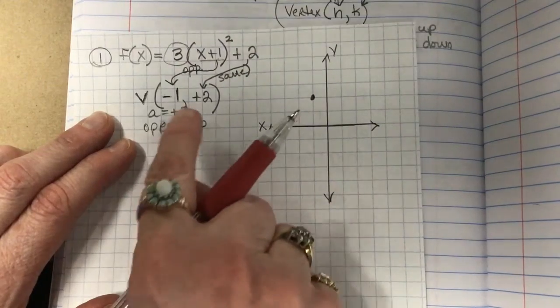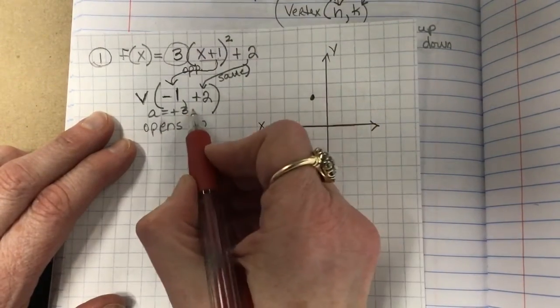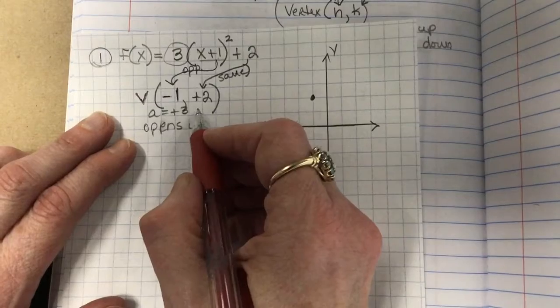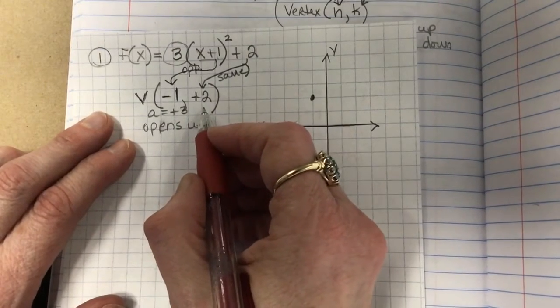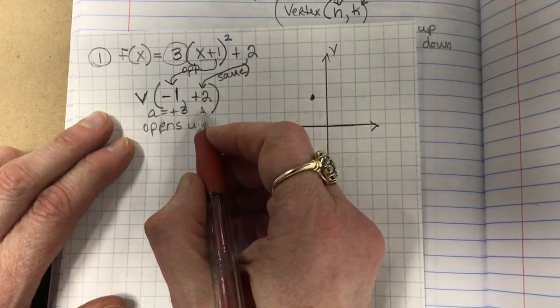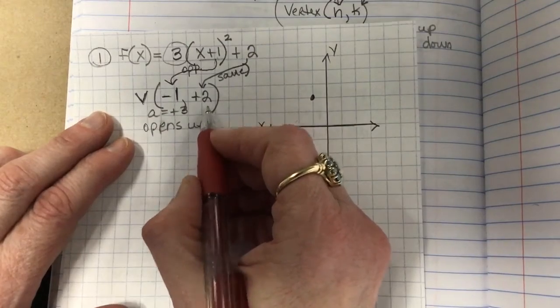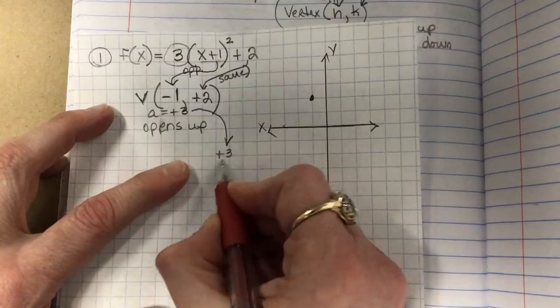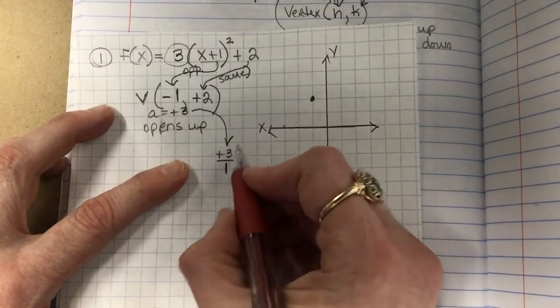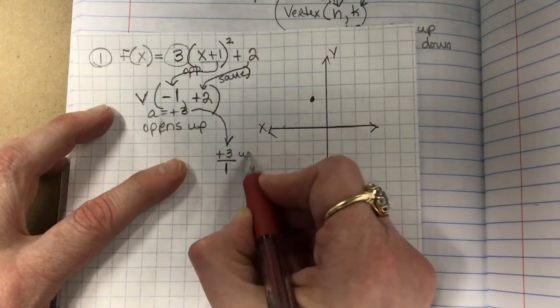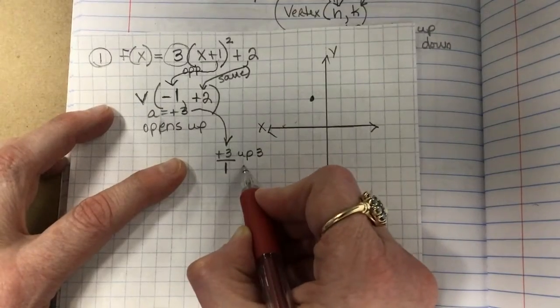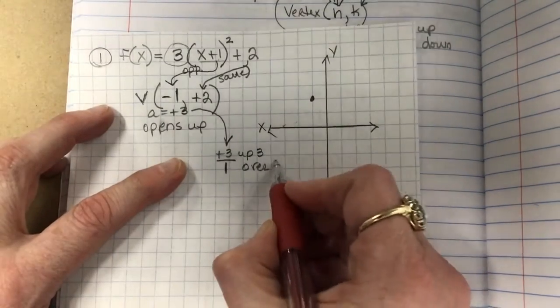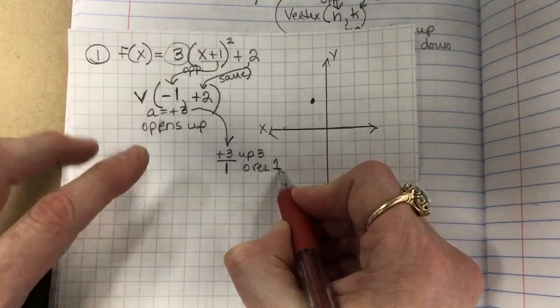Now, let's talk about what we have to do with that 3. It's like slope, but it's not slope at all on this because these are not lines. It was very much like slope with absolute value, but we are still going to put 1 under it, and we're going to go up 3, and we're going to go over 1 both ways.